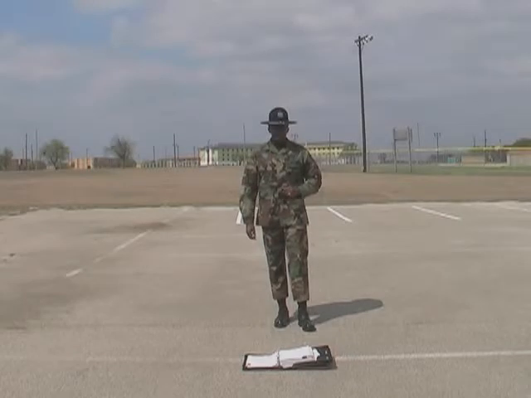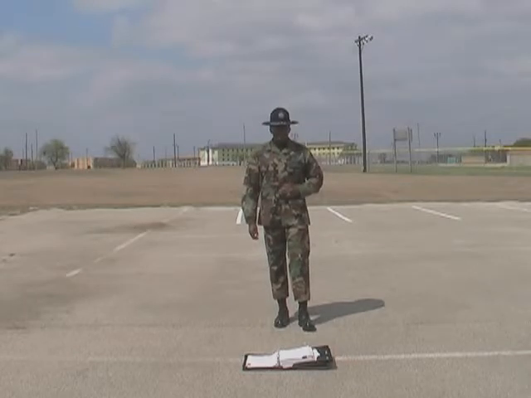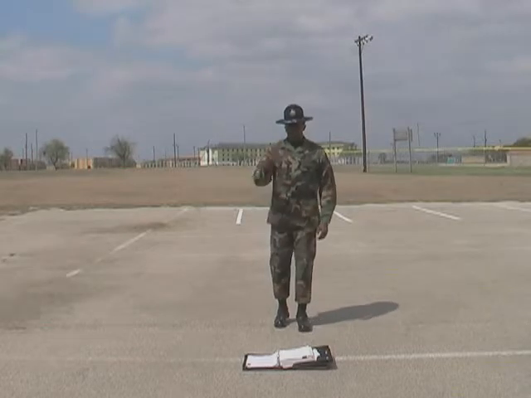Duration of the flight. I will give you 3 separate views of this drill movement. The first one will be of the guidon bearer. Guidon, bring me the staff.